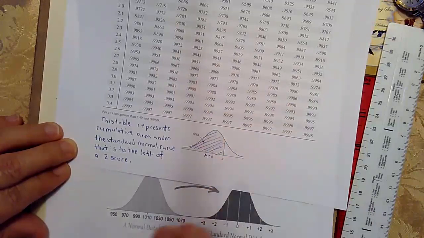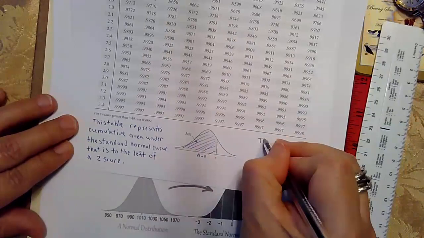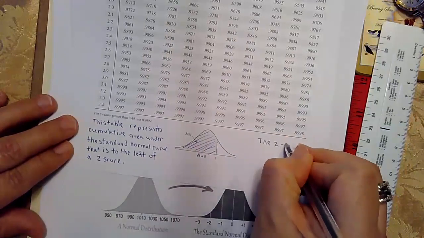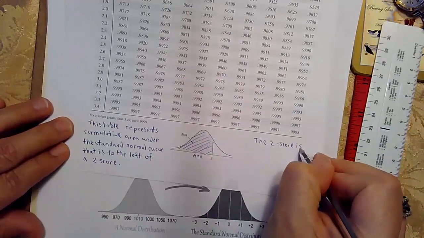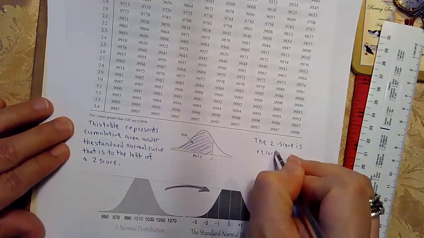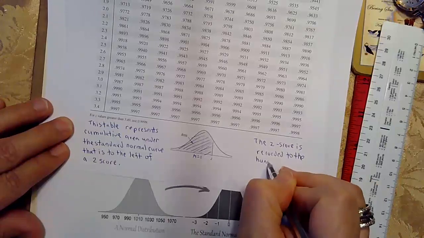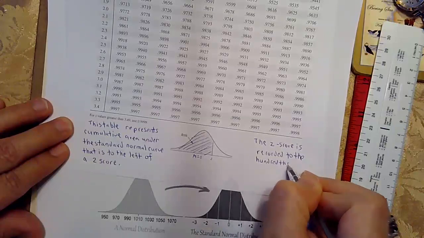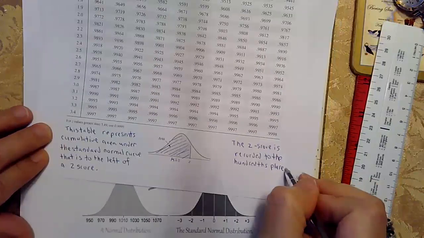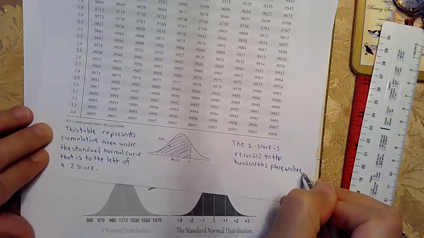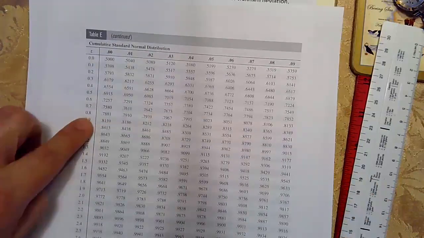The other thing to note is that the z-score is recorded to the hundredths place. You can see that here: this z, and this is the hundredths place.